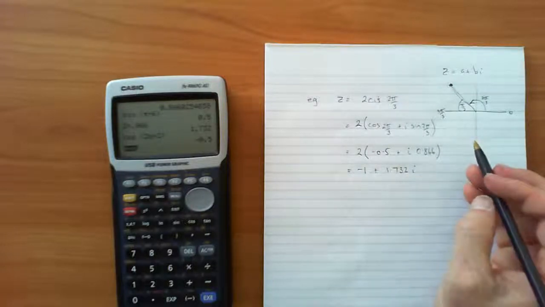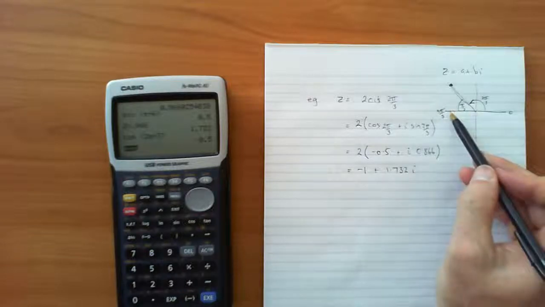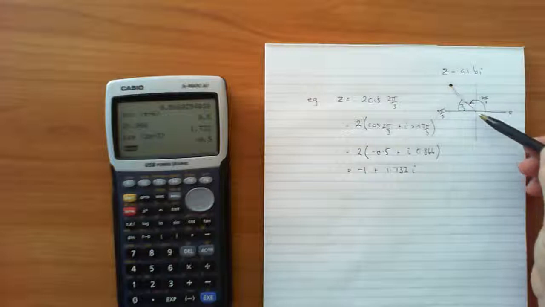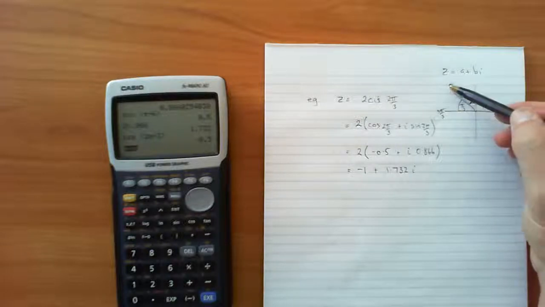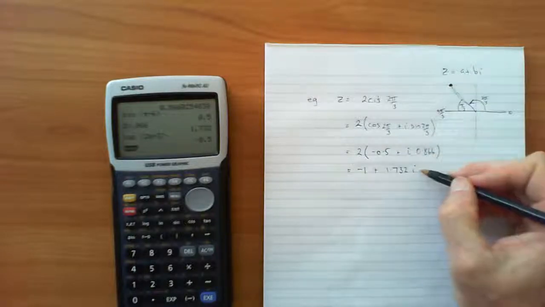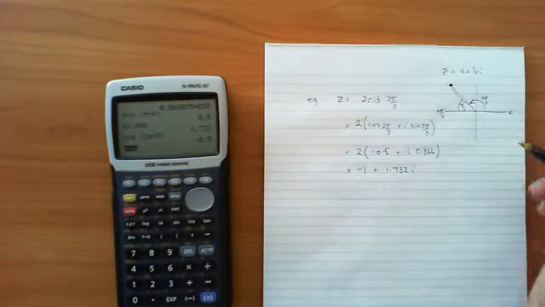Now let's just double check. Is that what we expected? The real part was negative, the imaginary part was positive. So negative 1 plus 1.732i would make sense that it would take us to that point there. So I'm pretty confident that this would be feasibly a correct answer for that problem. It's always good to double check those sorts of things in your mind.